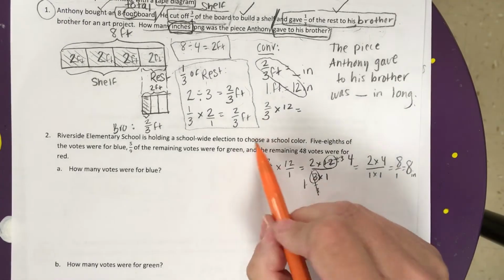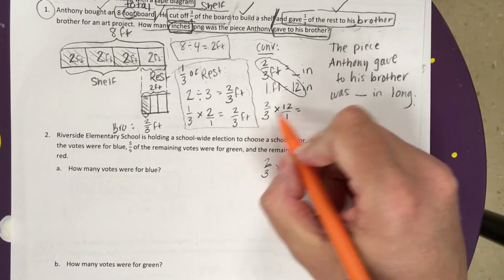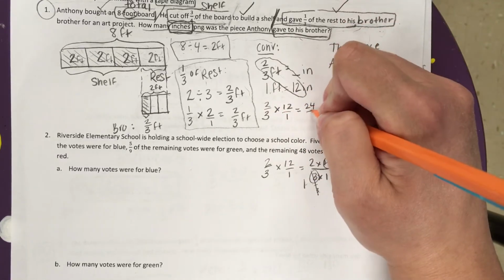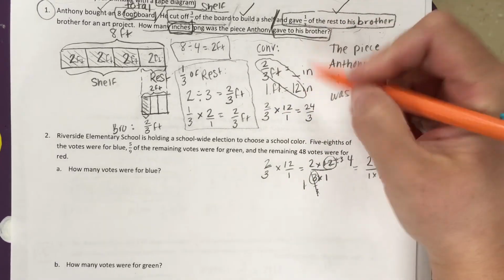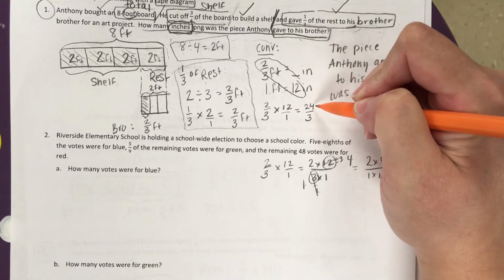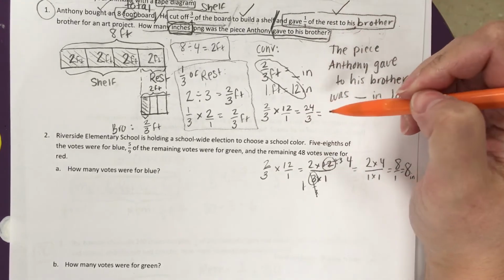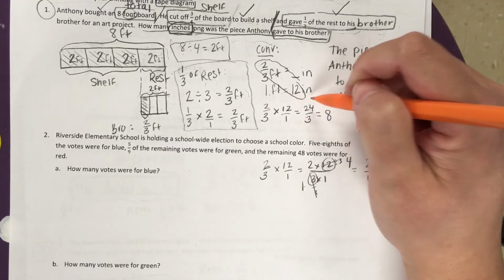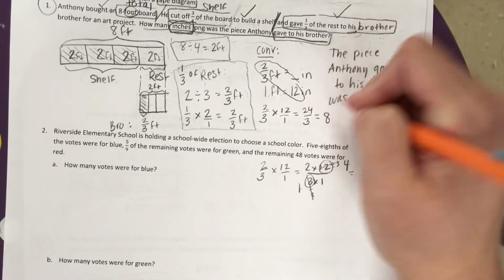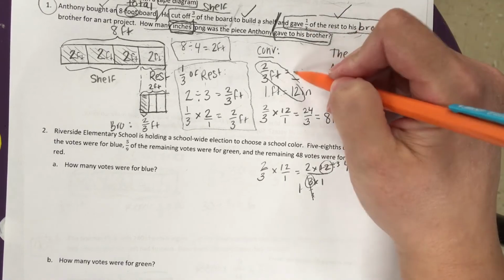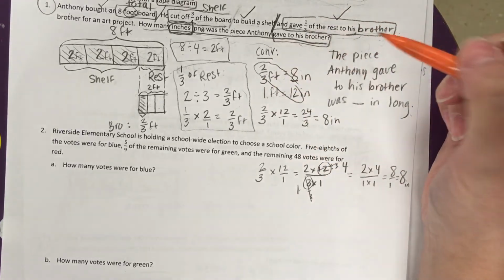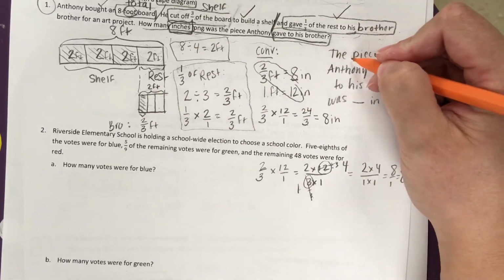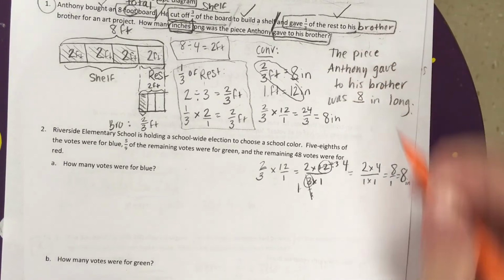Or we can solve this by multiplying across the top. 2 times 12 is 24. Multiply across the bottom, 3 times 1 is 3. Here I have 24 thirds, which is the same as 24 divided by 3, because a fraction is an unfinished division problem. I think, what times 3 equals 24? 8 times 3 equals 24, so 24 divided by 3 equals 8. Here it's 8 inches. You fill it in up here. So 2/3 feet equals 8 inches. That represents the piece that he gave to his brother, so we can fill in our answer statement. The piece Anthony gave to his brother was 8 inches long.